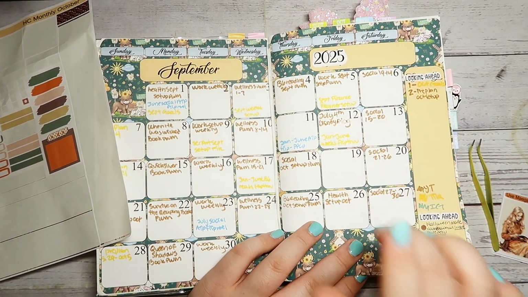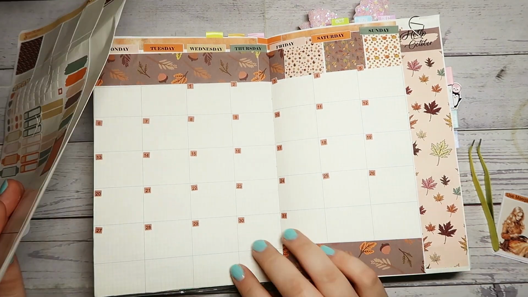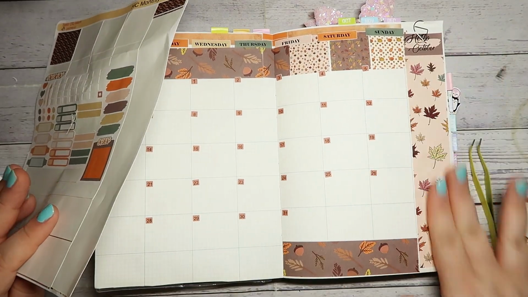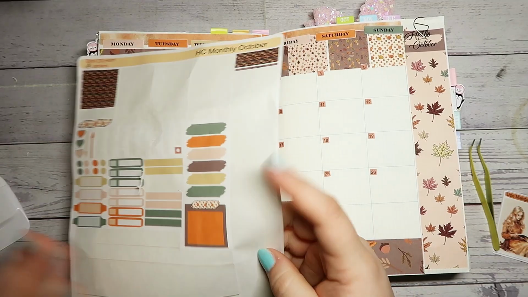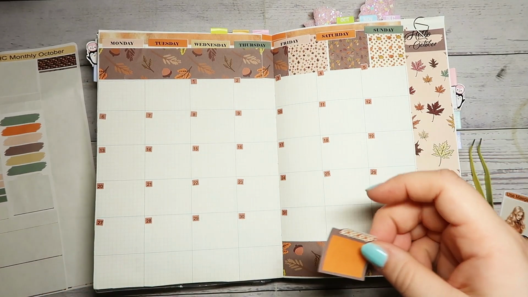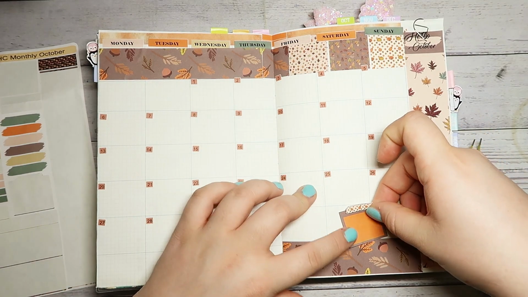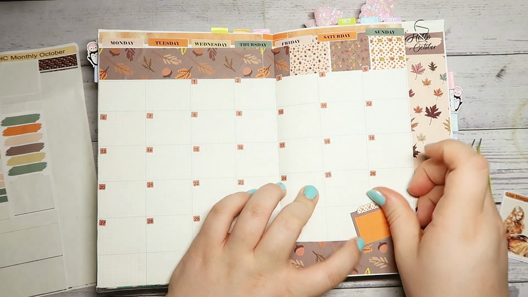This is also a BlessUrHeartStickers dashboard, by the way. But because I'm not going to have that space to do the sidebar on this side, I'm going to use this little sticky note. And I think I'm actually going to put the sticky note right here.